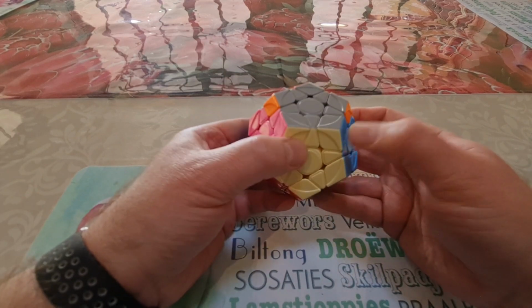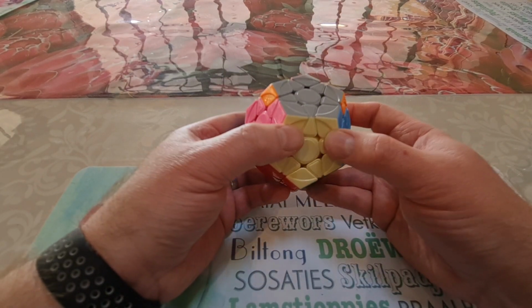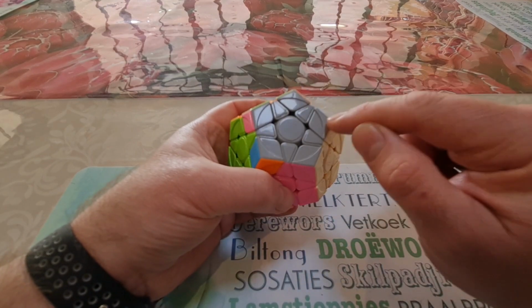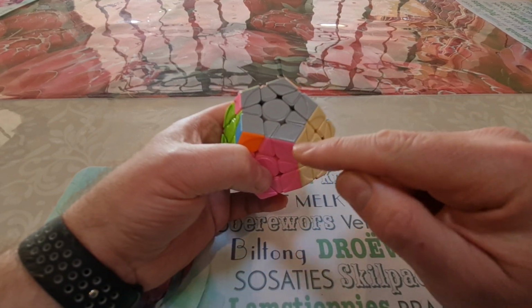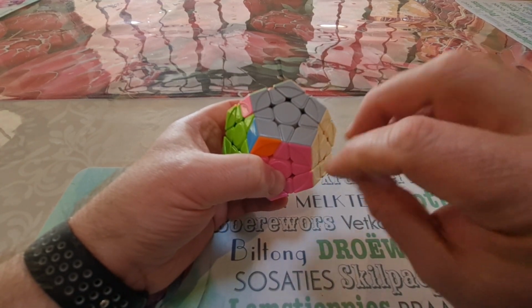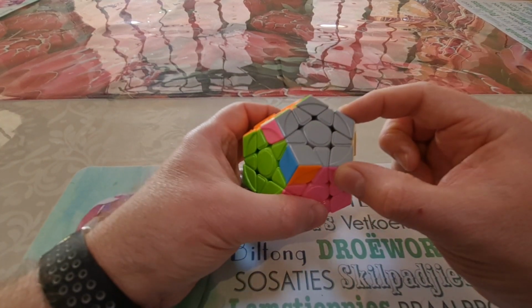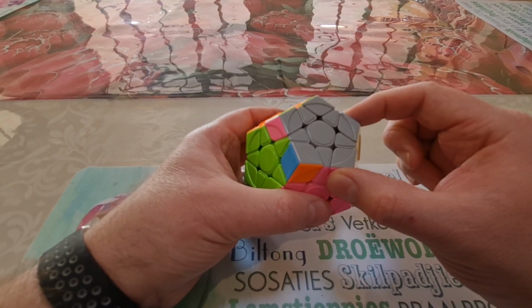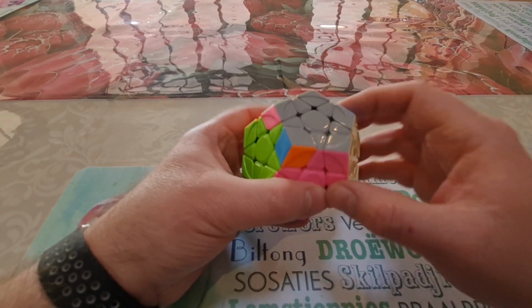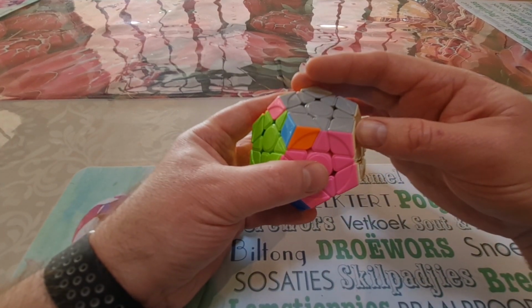Okay, so now we've got two which are next to each other, correct. And that's what we're after. They don't have to be 100% correct like this, just in the right place, can be permutated. So now we put those two in our safety zone and we move these three around until they are correct. So do it again.